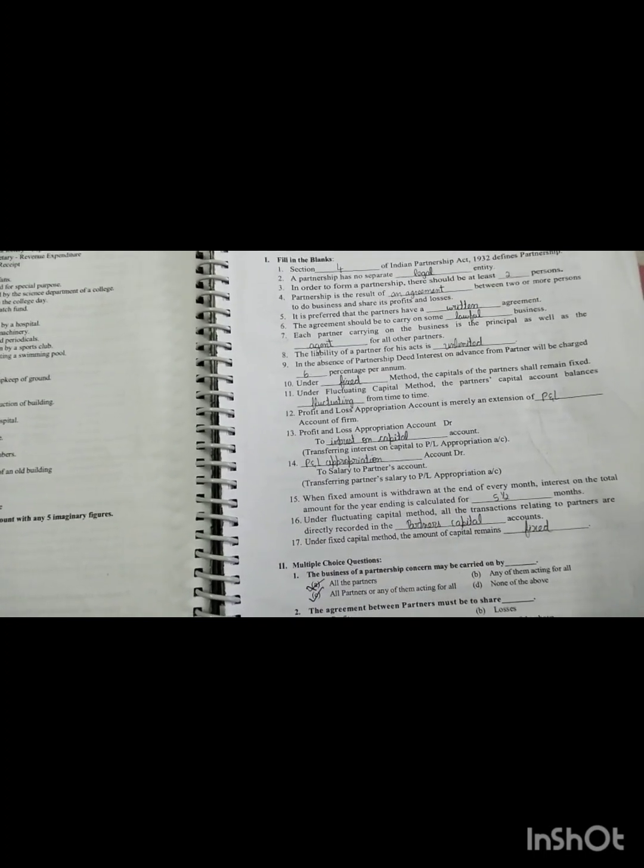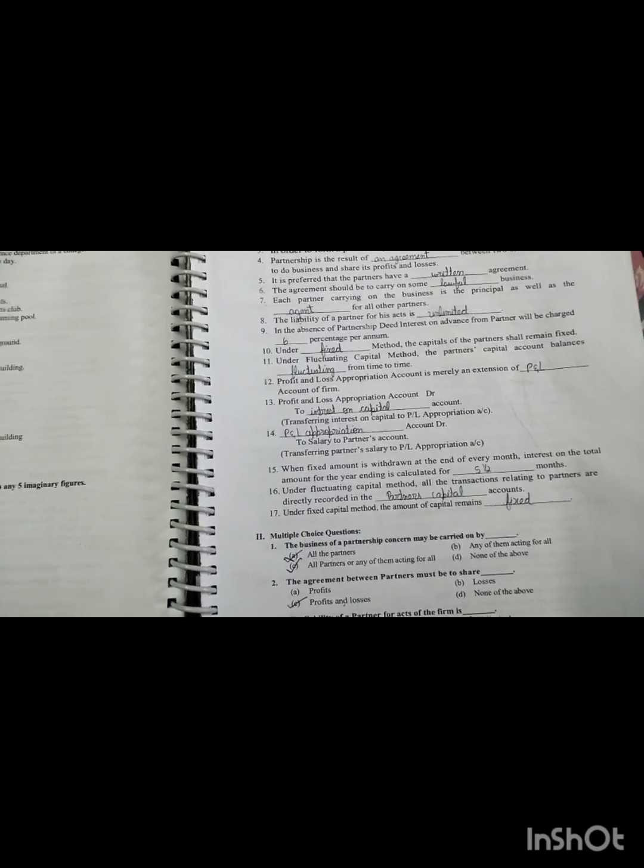When fixed amount is withdrawn at the end of every month, the interest on the total amount for the year ending is calculated for 5.5 months. Under fluctuating capital, the transactions related to partners are directly recorded in the partner's capital account. Under fixed capital method, amount of capital remains fixed. Business of a partnership firm may be carried on by all the partners or any of them acting for all. Agreement between partners must be to share profits and losses. Liability of a partner for acts of the firm is unlimited.